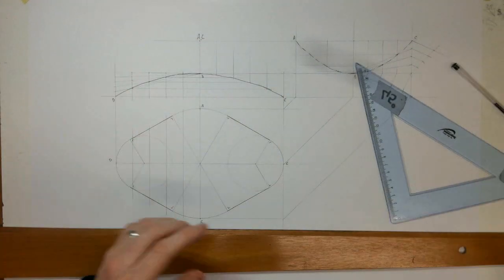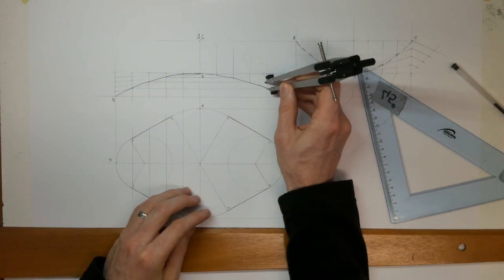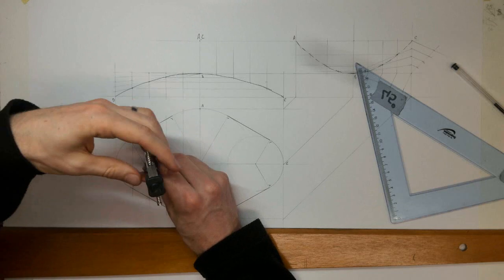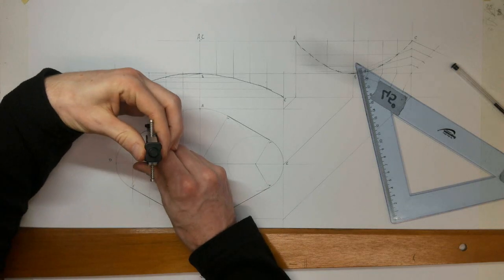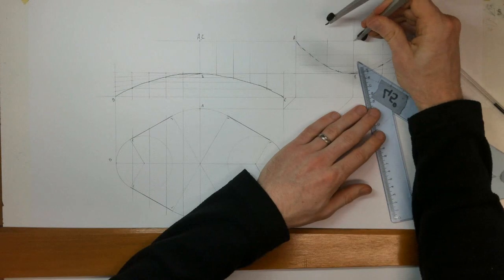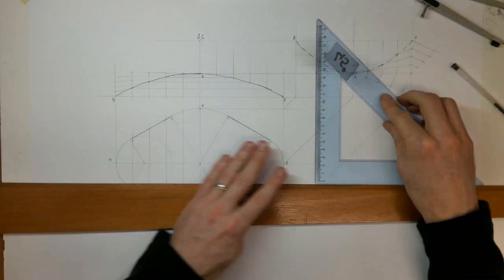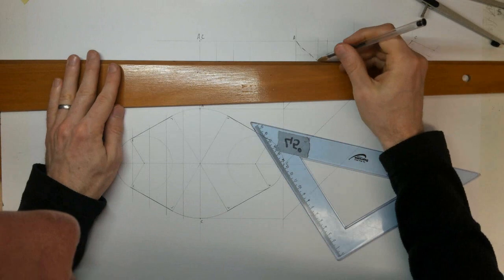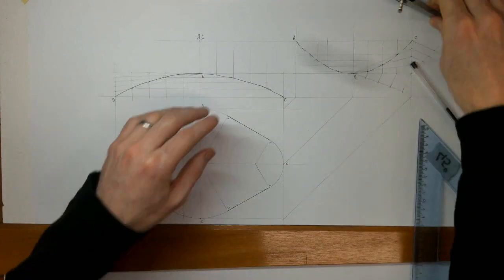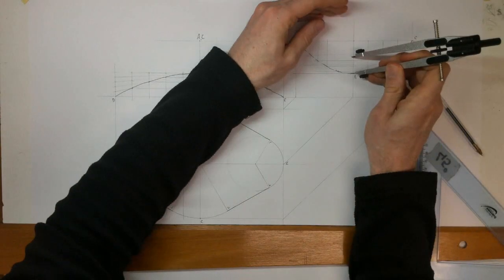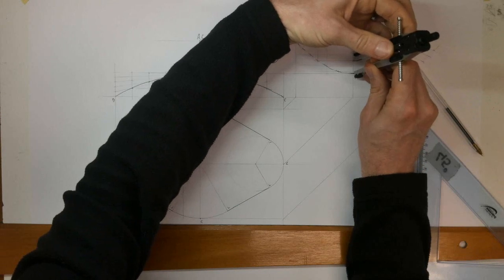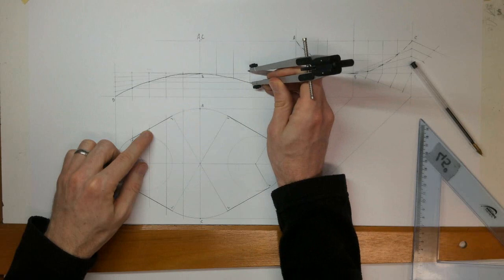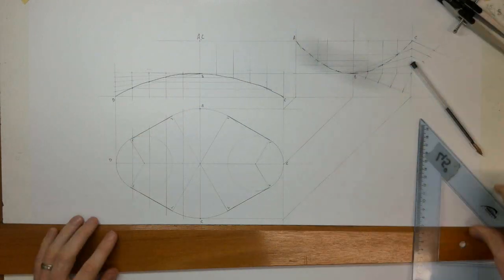So get that height, stick it off there. Now I get my next width, drop that down, find the new height, and step that off here and here. Stand these up.